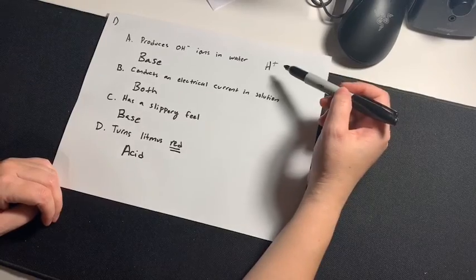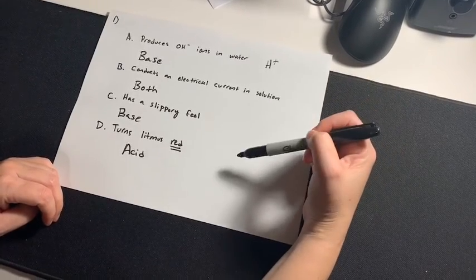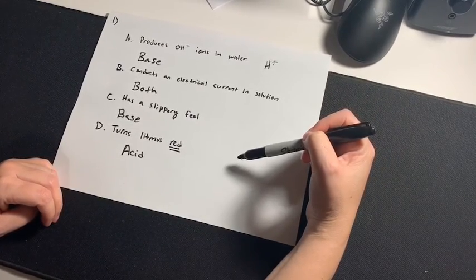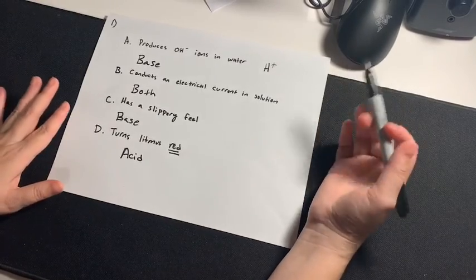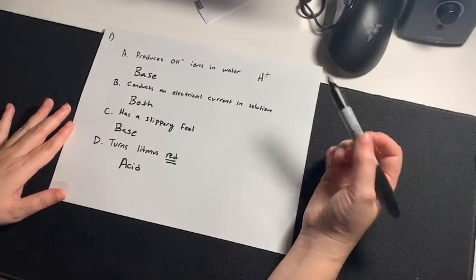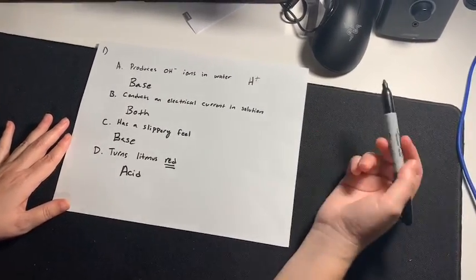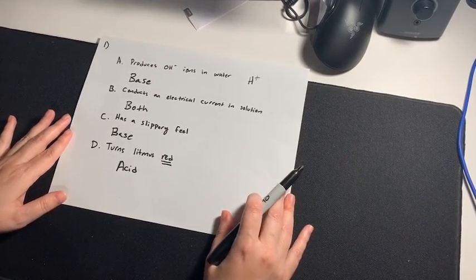So as you can see, most of these options A through D, this really comes as a means of memorization, either through lecture or the book, in order to be able to answer these questions. Okay?